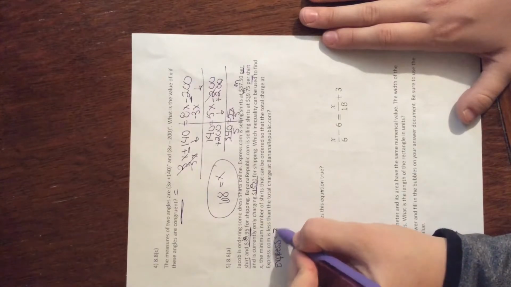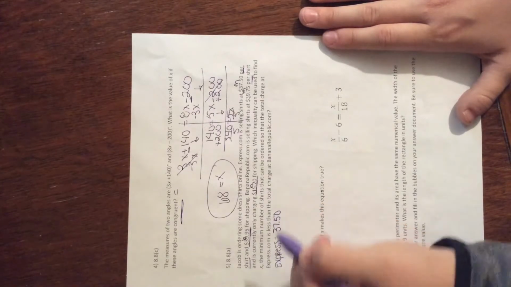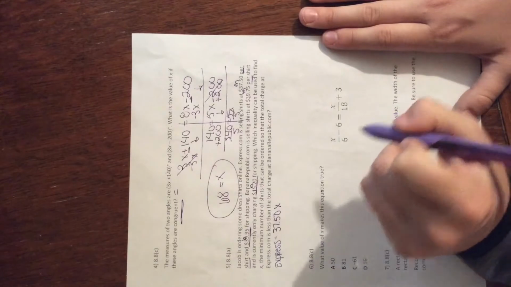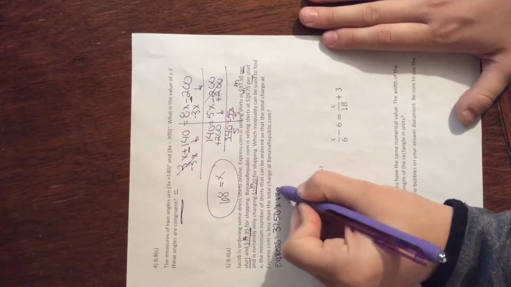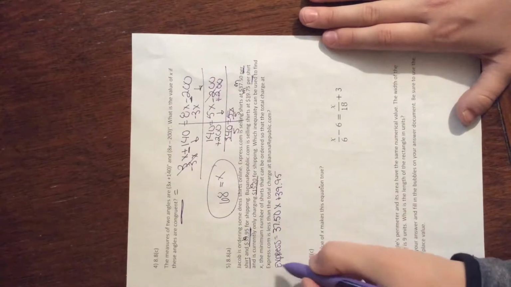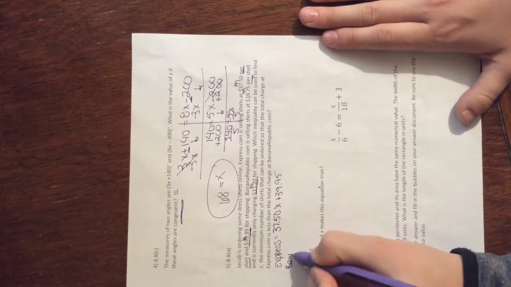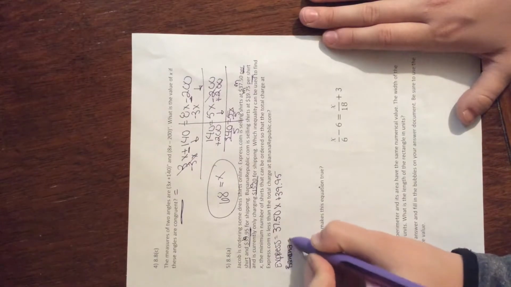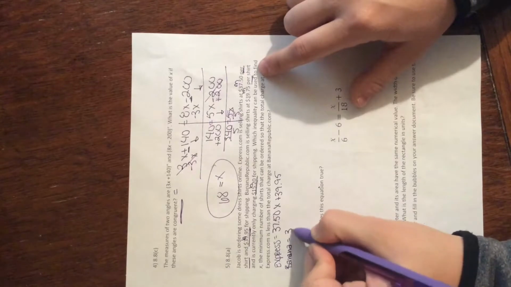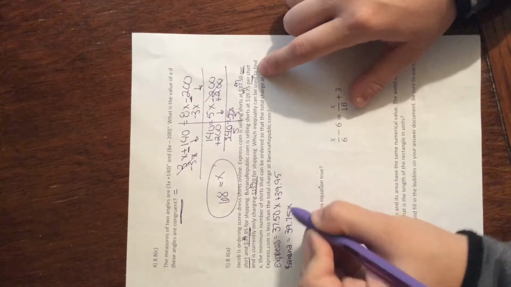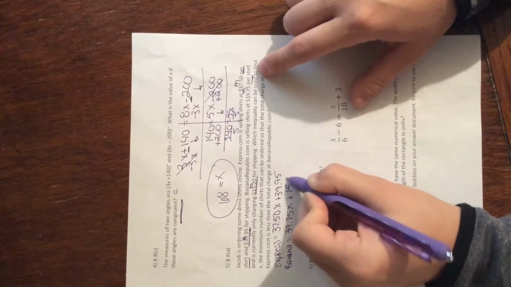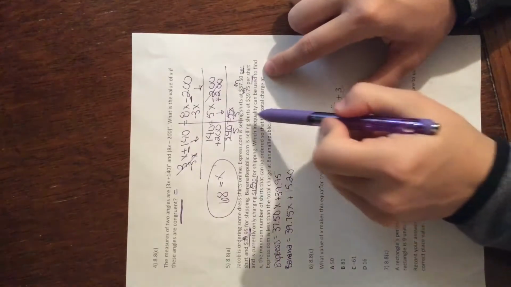So I have Express, and that is 37.50x plus 39.95, and then Banana is 39.75x plus 15.20 for shipping. So which inequality?